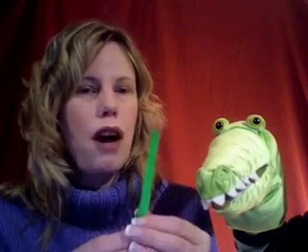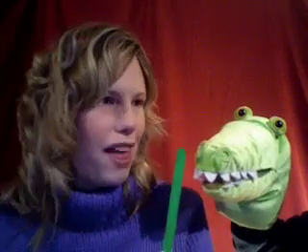Then your child can have a little pointer if you'd like. You can use whatever you want. They can use their finger, or this popsicle stick. They could use a pencil, a spoon, a marker, anything around the house that they can use to point with. It's just a fun thing for them, and they like that.